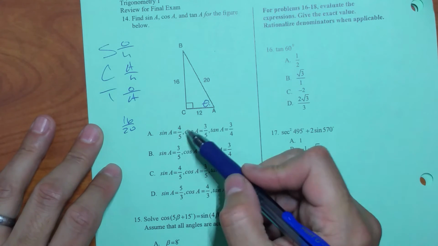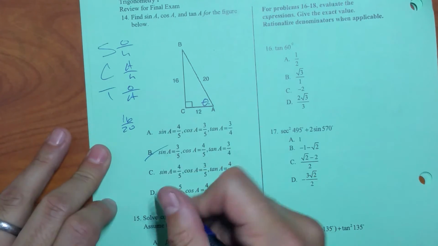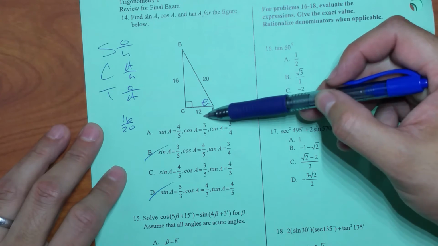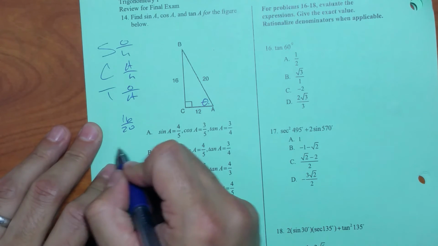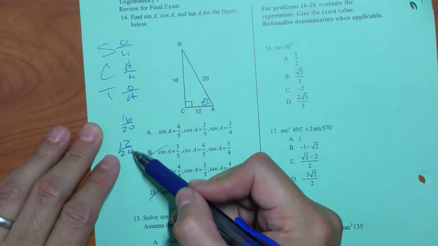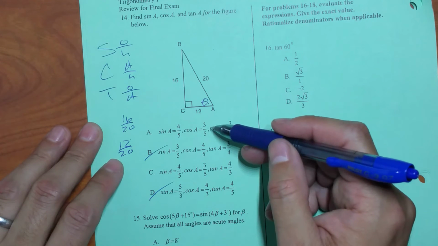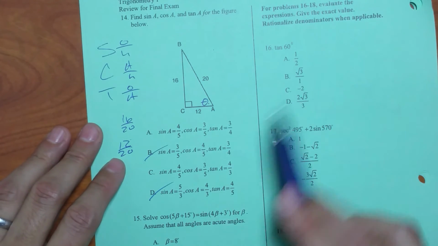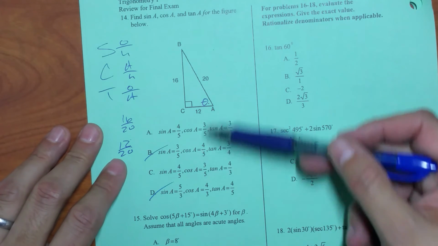So let's take a look. 4 over 5, so that one's good. Cosine is adjacent over hypotenuse. It's 3 over 5. So that's going to be 12 over 20. Okay, so 12 over 20 for this one. I reduce that, and it's not 4 over 5, it's 3 over 5. So therefore, cosine is going to be the same, 3 over 5 on both of these, right? Yes. So both of them are still okay.